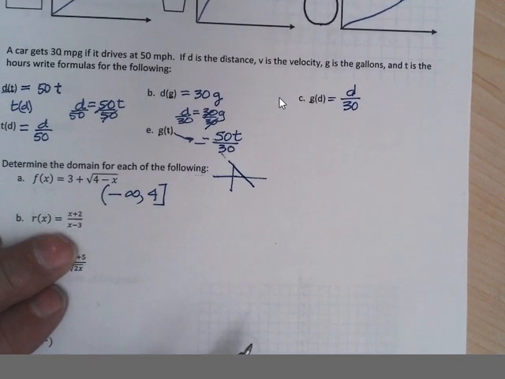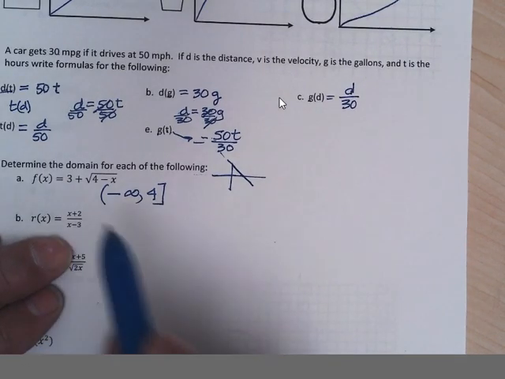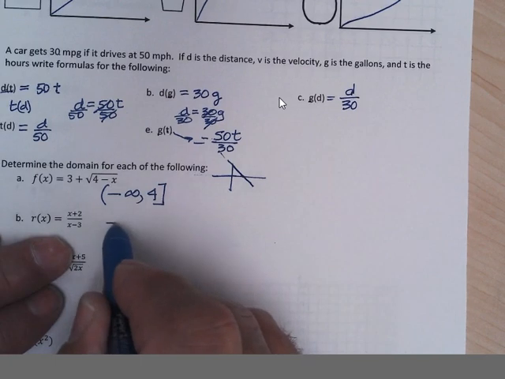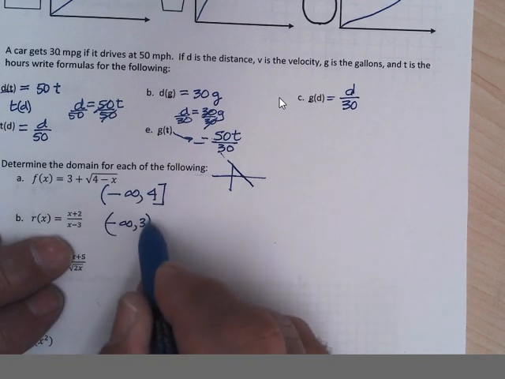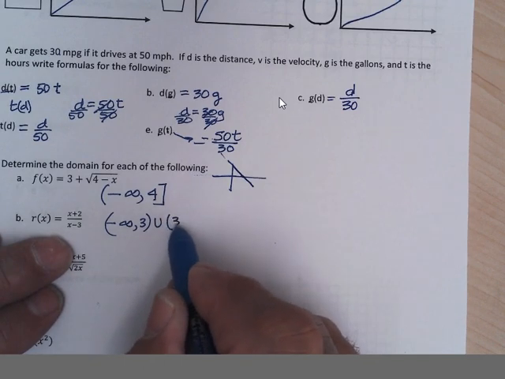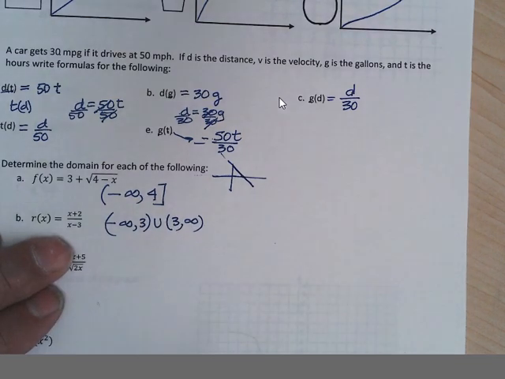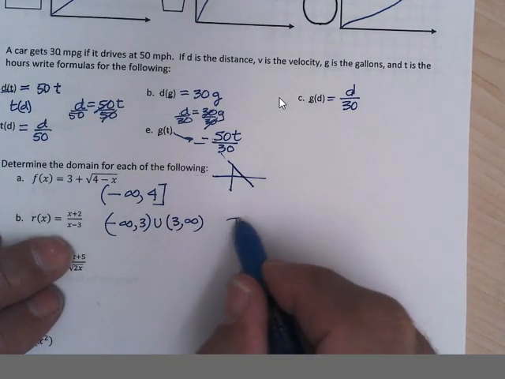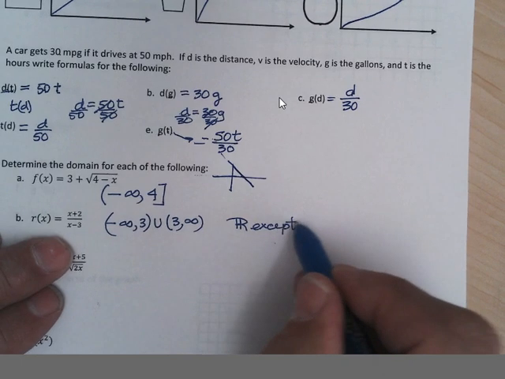This one, you can't divide by 0, so x can't be 3 because 3 minus 3 is 0. So we can have from negative infinity up to 3, but not including the 3, union, and then go the rest of the way, 3 to infinity, not including the 3. Or we could say all reals except 3.